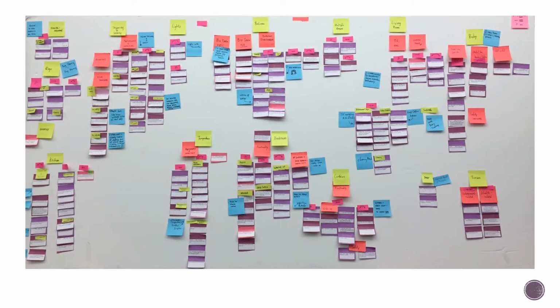So it might be a bit scary, but this is how an affinity diagram looks. You can see that some of the ideas are categorized together. They are led by a heading, and then you have all the ideas under them. So this is how categorizing the ideas helps.